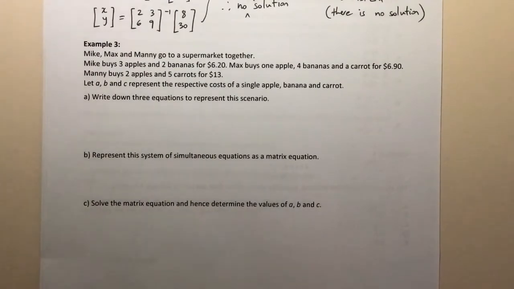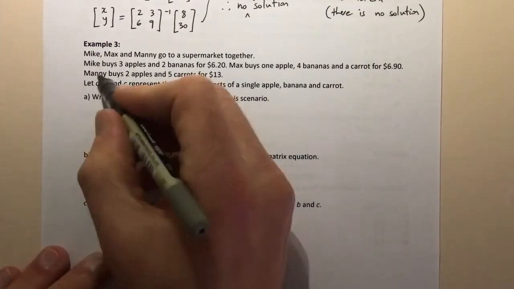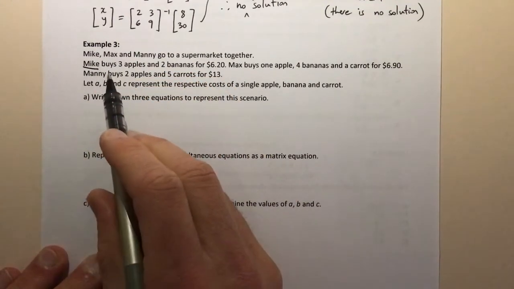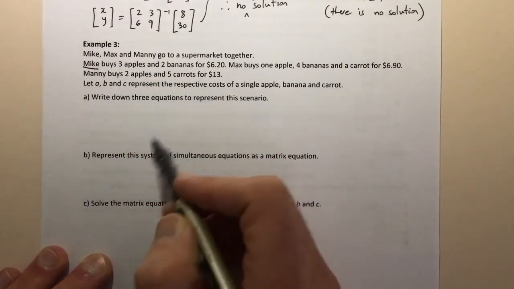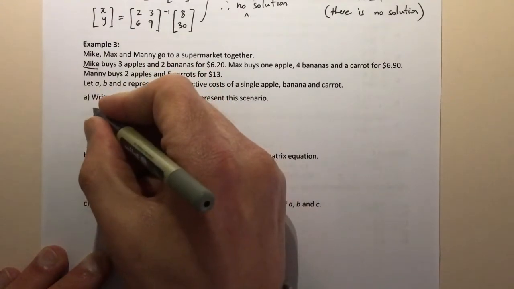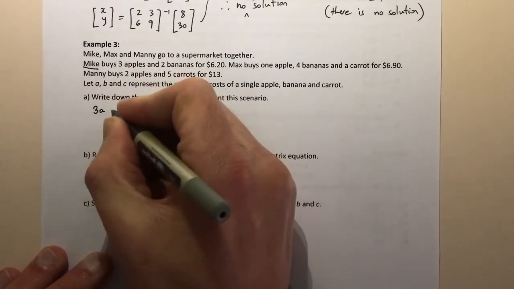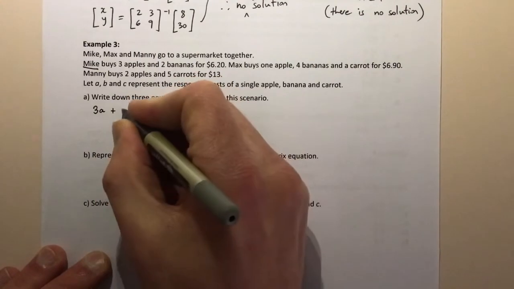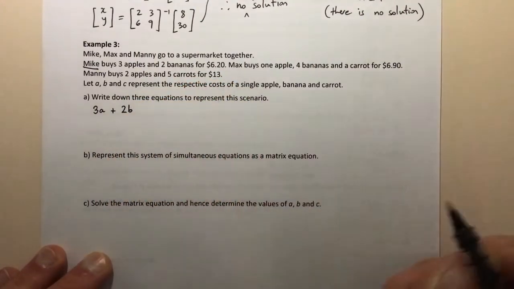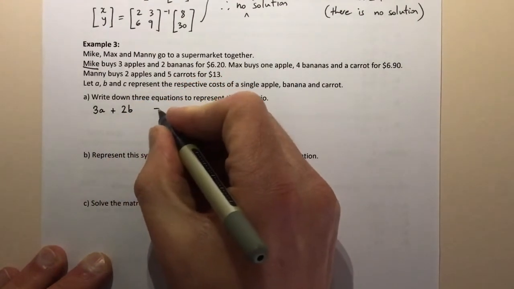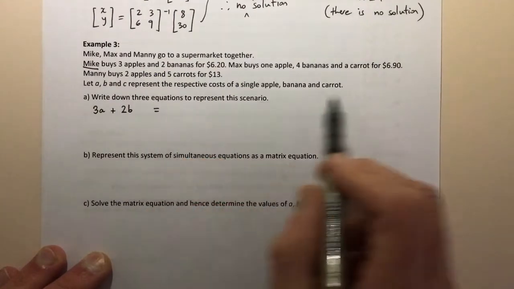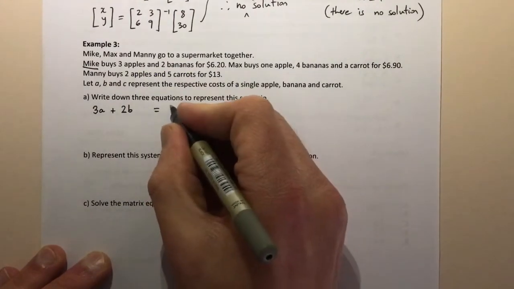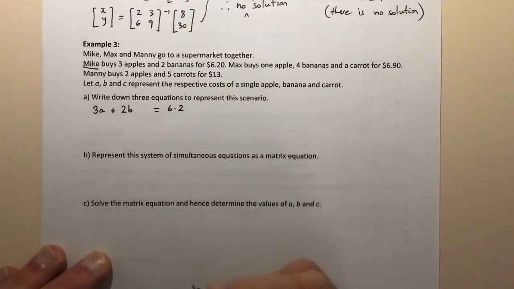First job is to write down 3 equations to represent the scenario. So let's start with Mike. Mike bought 3 apples and 2 bananas for $6.20. So his order would have been 3 lots of A, whatever an apple costs, plus 2 lots of B. He didn't buy any carrots. And that was all equal to $6.20, so 6.2.